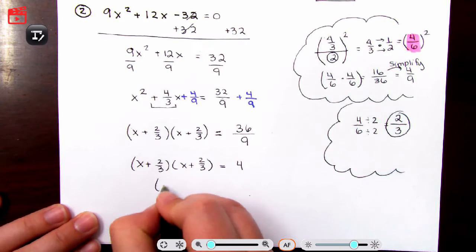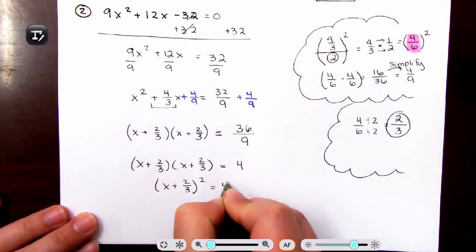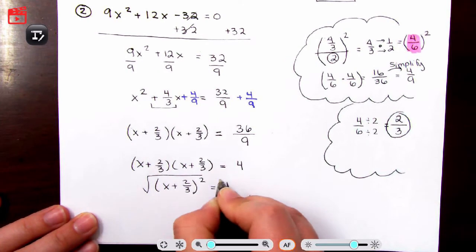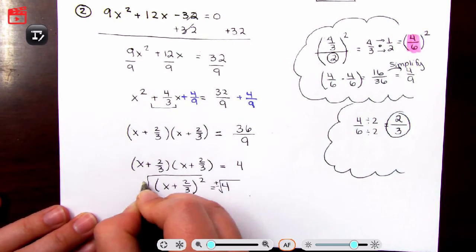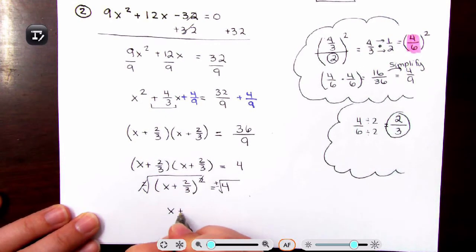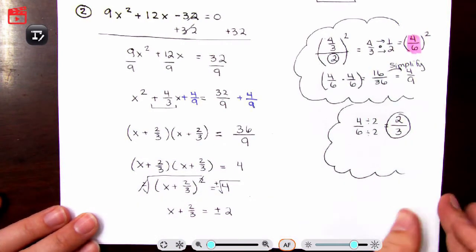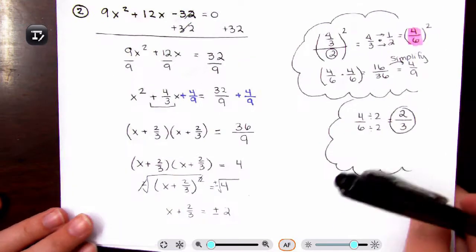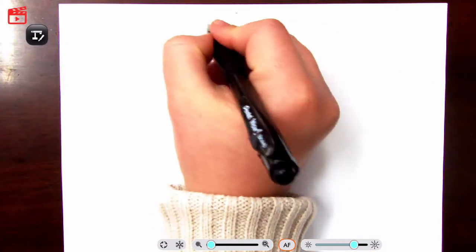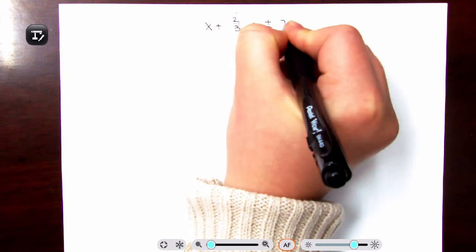This step, we're going to rewrite this as a perfect square equal to 4. I'm going to take the square root of both sides, make sure this is a plus and a minus. The index and the exponent undo each other, so I have x plus 2/3 is equal to the square root of 4, which is 2, so I have a plus and a minus 2. Now we're not done. We still have to create 2 separate equations. So I'm going to shift it up here, and I'm going to rewrite that equation as x plus 2/3 is equal to plus and minus 2.